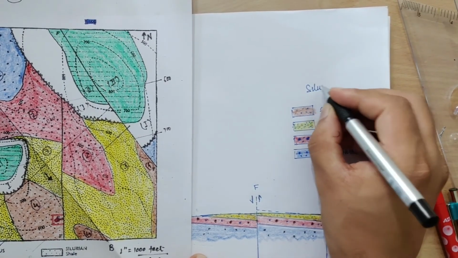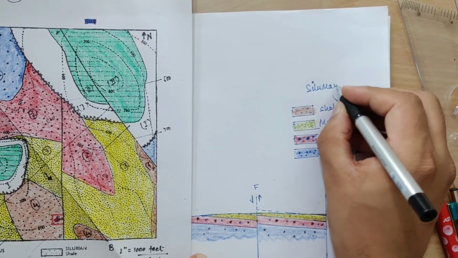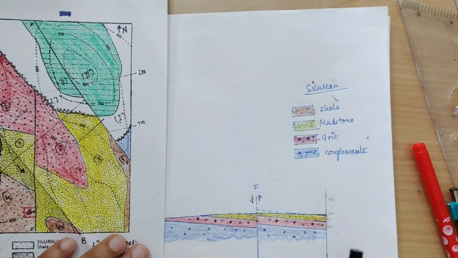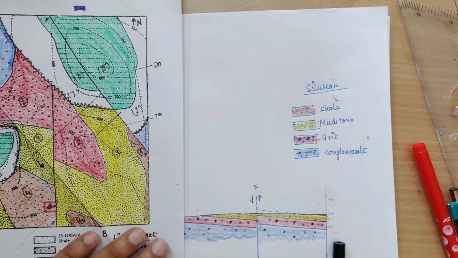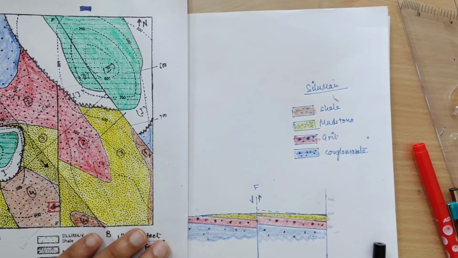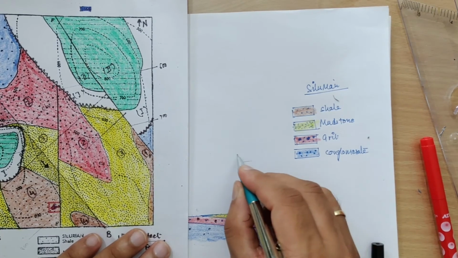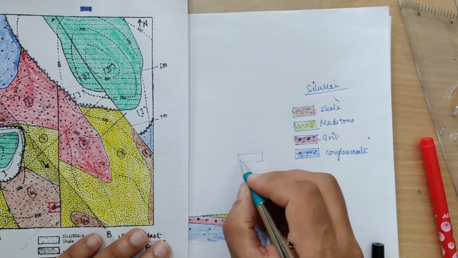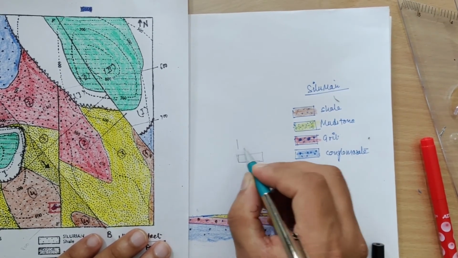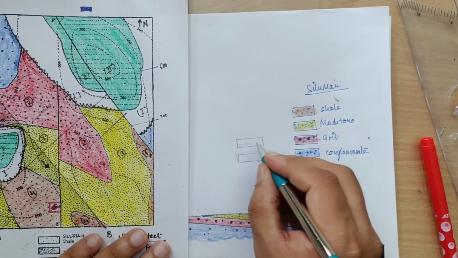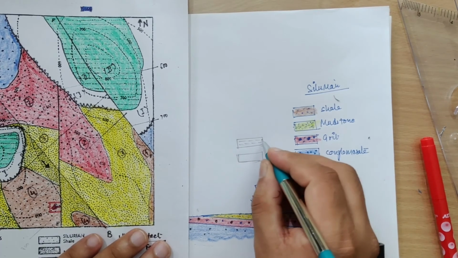Silurian sequence. Right. Then we have two more sequences, limestone and sandstone. In fact, two more beds of one younger sequence, that are the limestones, which have not been given any symbol, and then we have sandstone that has been given a symbol.